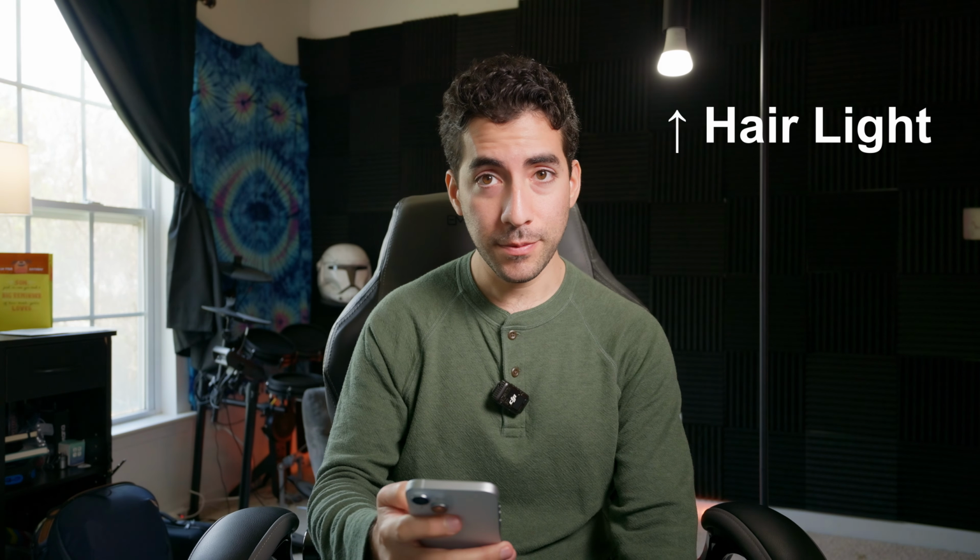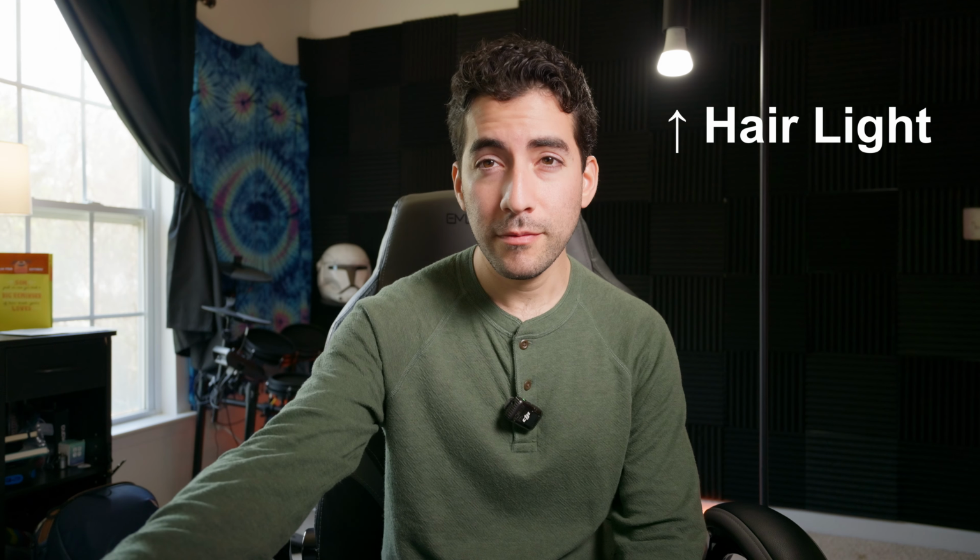And finally, let's make my hair stand out from the background by bringing in that hair light. Now we have a nice looking image with a lot of light, and we're using the light intentionally to shape how I look and how I contrast with the background. So now you understand a little bit about how light and the placement of light shapes what the image looks like.